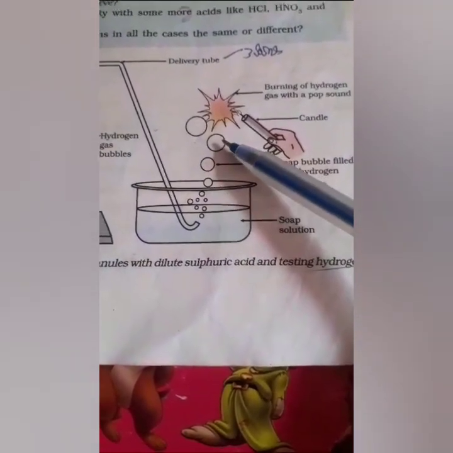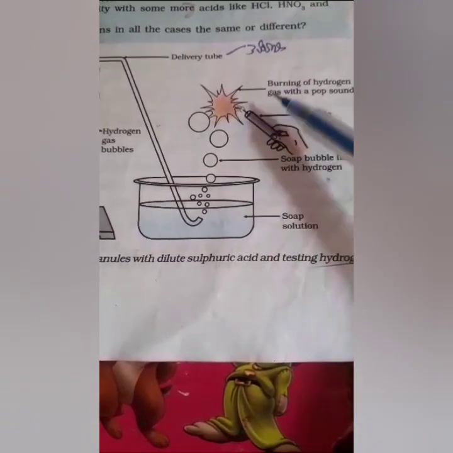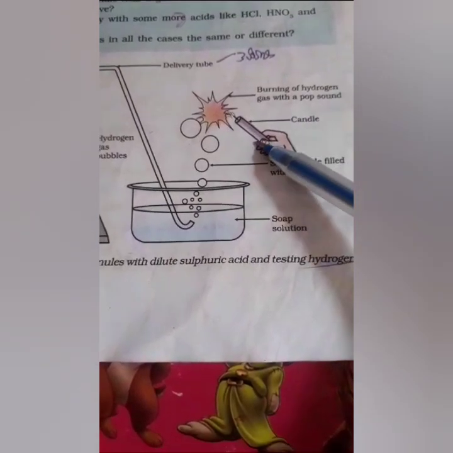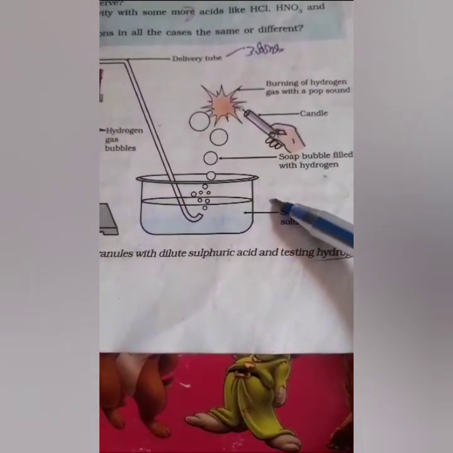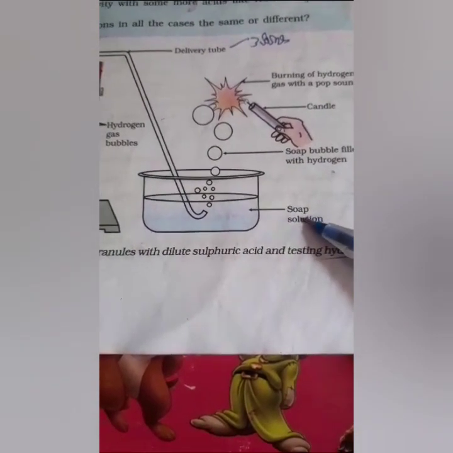Take a candle and burn the bubble. When we burn the bubble, it produces a pop sound. See, burning of hydrogen gas with a pop sound. This is the candle and the soap bubble filled with hydrogen. This is the soap solution.